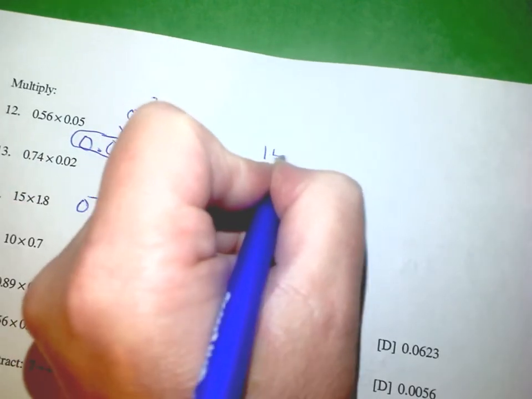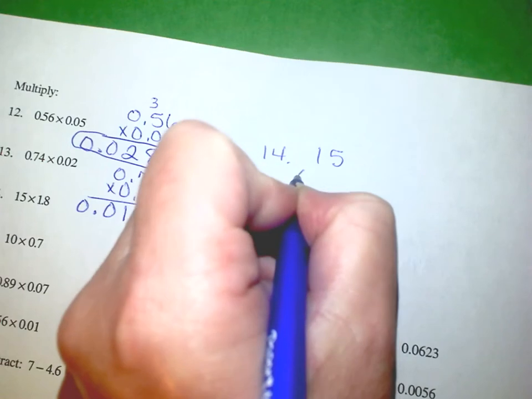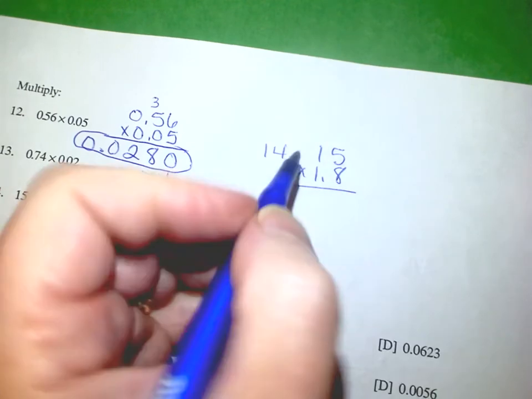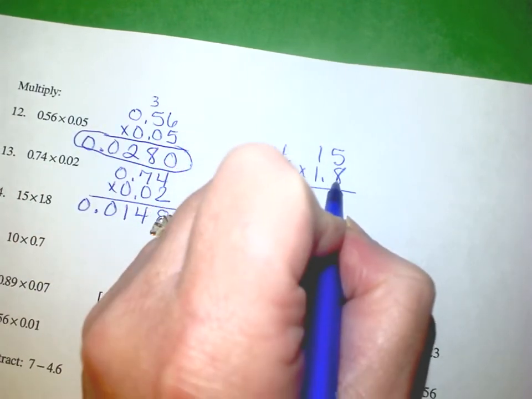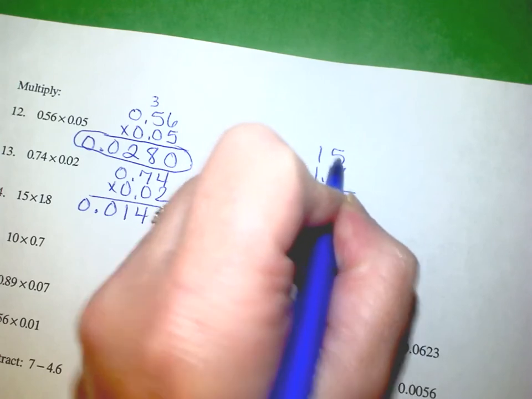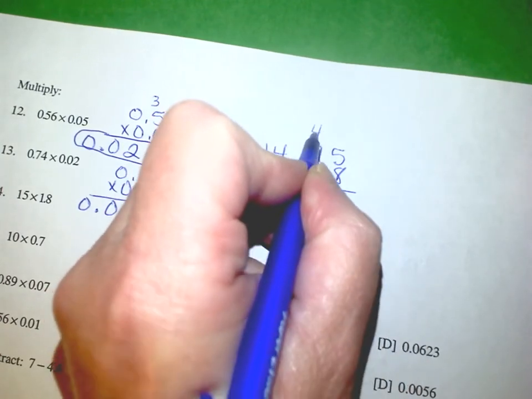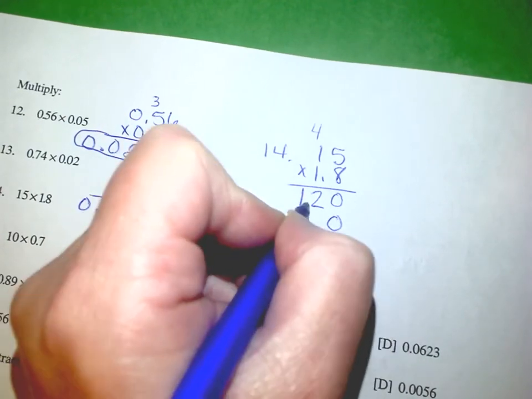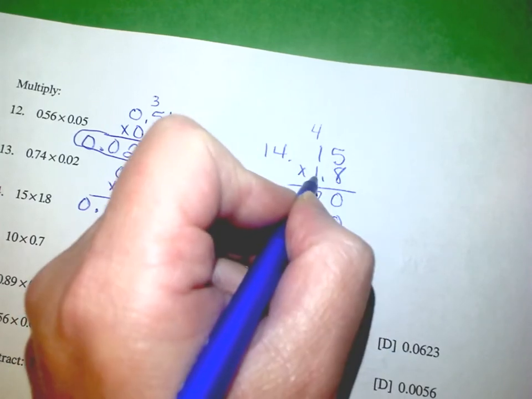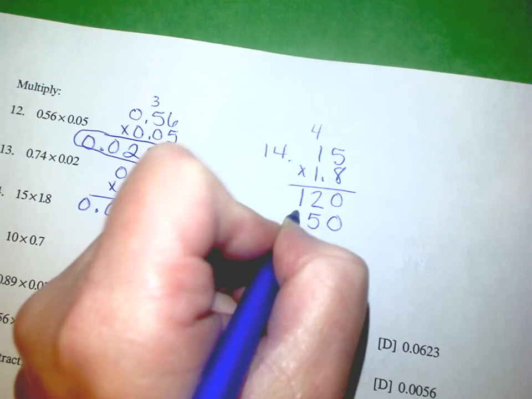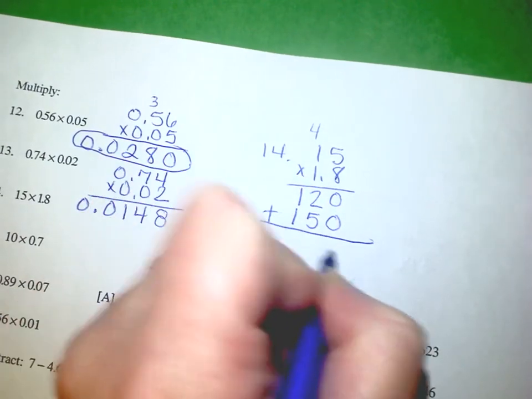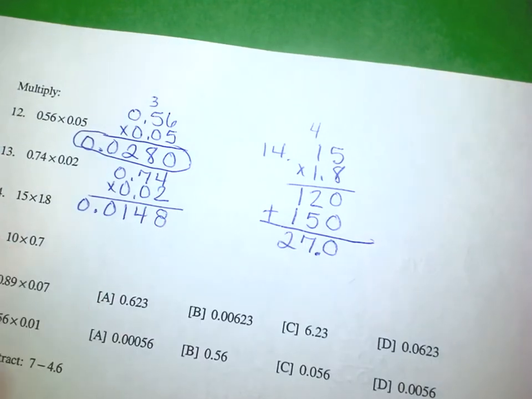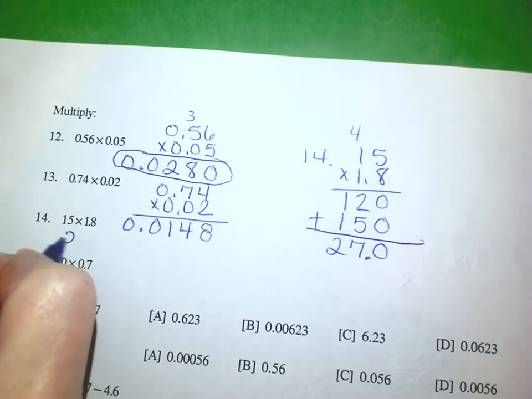I'm going to work out 14 over here, running out of space. 15 times 1.8. It's tempting to want to line up those decimals, but you don't line up decimals with multiplication. So now we're going to multiply 8 times 15, 8 times 5, 40, 8 times 1 plus 4, 12. Then we put a 0 in this column, because now we're multiplying by 1, which of course 1 times 15 is just 15. And then we add, place our decimal. So our answer to number 14 is 27.